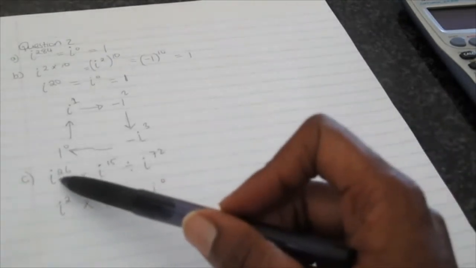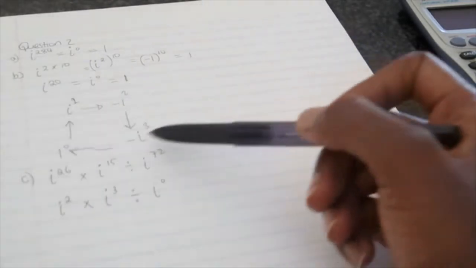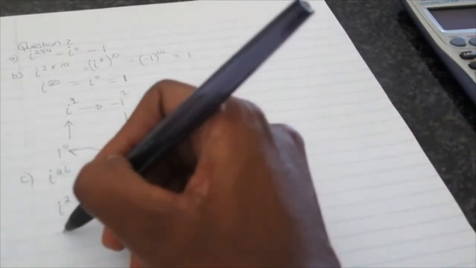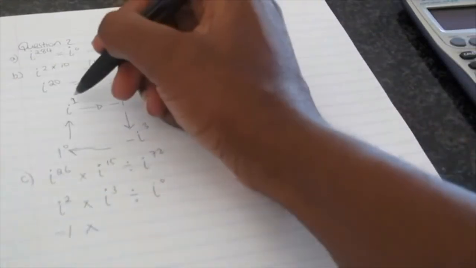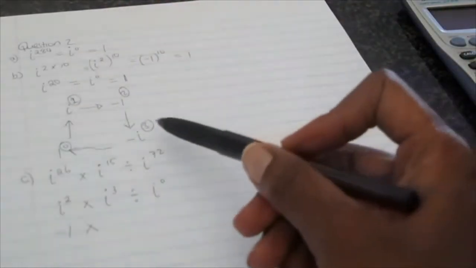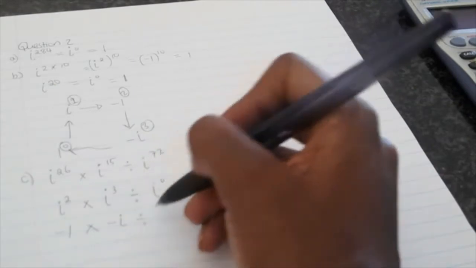Here you just need to know how to get that remainder, and then you go back to your loop. i to the power of 2 is -1, so I have -1. i to the power of 3 is -i, and then divide by i to the power of 0, which is 1. So this is a simple expression to solve.